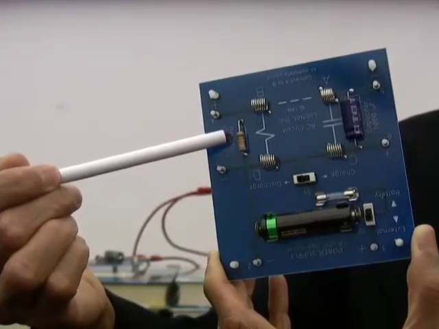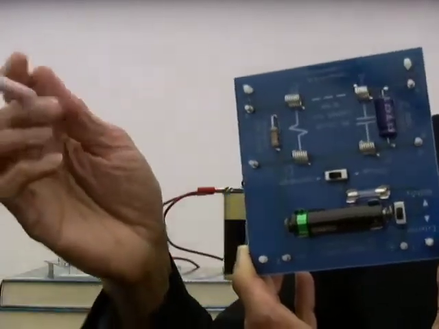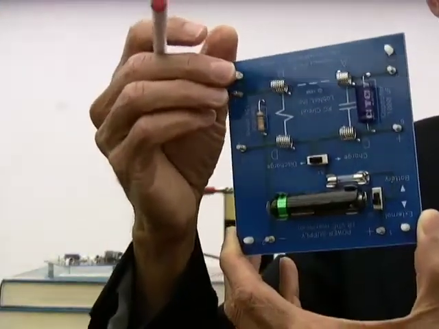Now, if anybody is interested in knowing how to read the color coding on a resistor, let me know. I will get back with you.